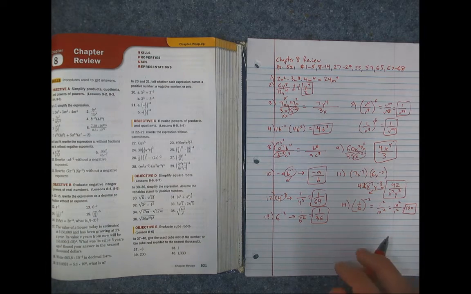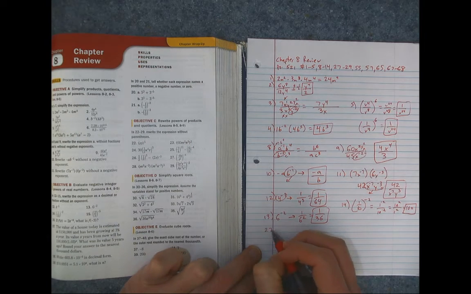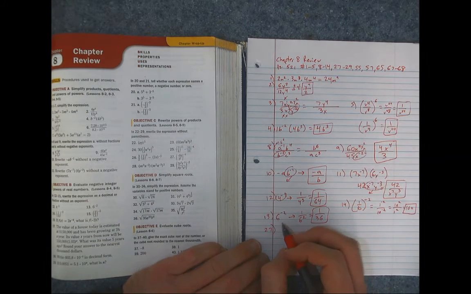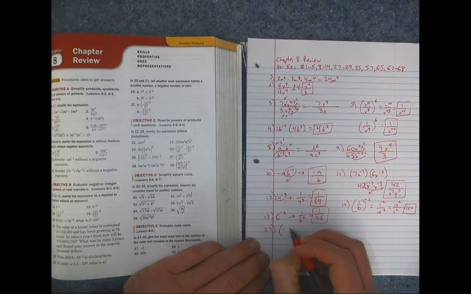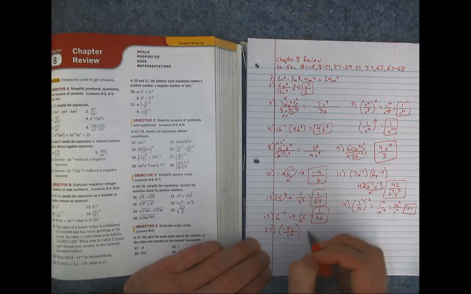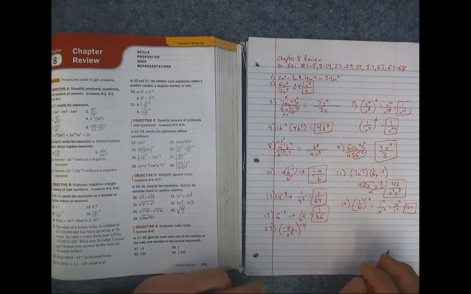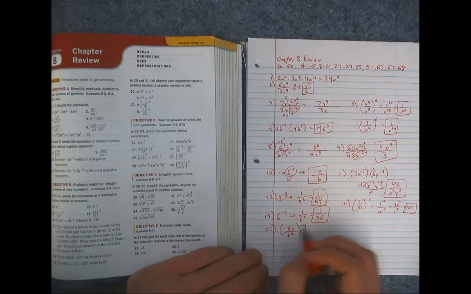All right, from 14, we are going to 27. So we're just going to simplify this expression. So that negative 4 has got to come to everything.